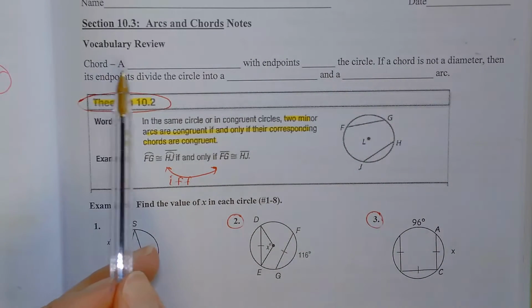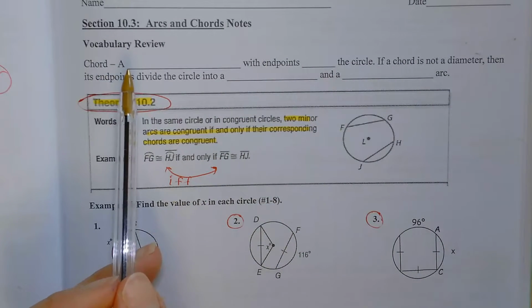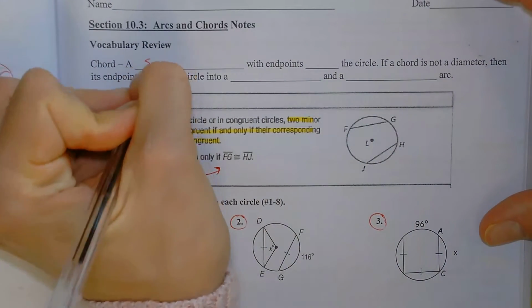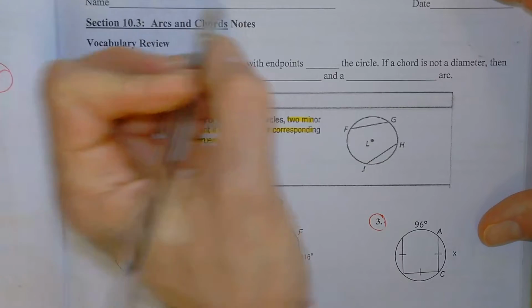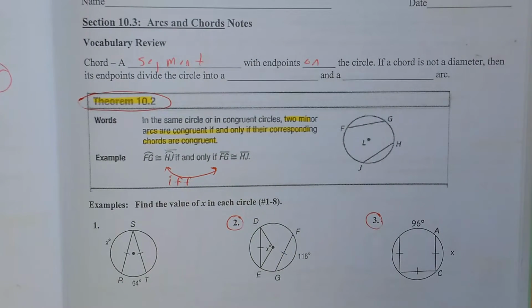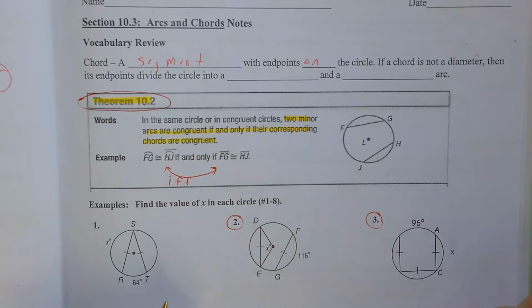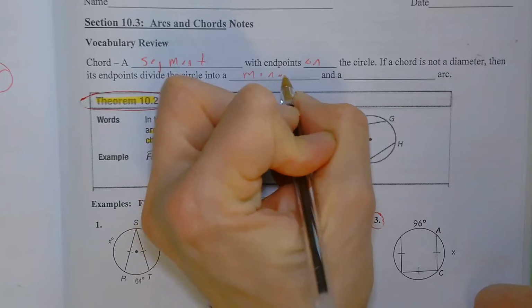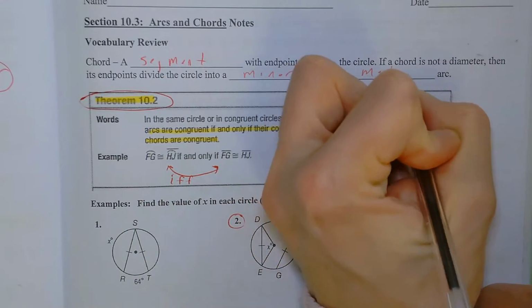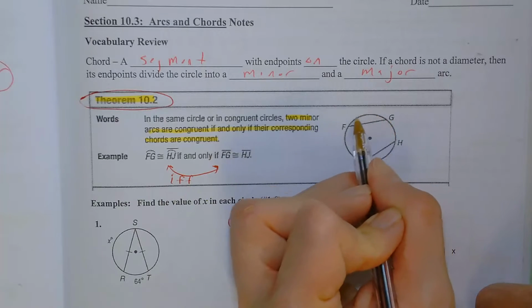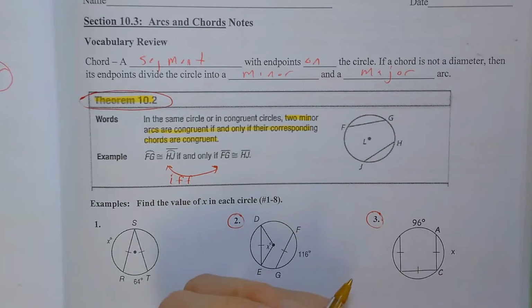At the top of this, you might recall what a chord is, because we're going to be using chords this section. A chord is a segment with endpoints on the circle. If a chord is not a diameter, then its endpoints divide the circle into a minor and a major arc. You may never have thought of that, but when you have a chord on a circle like this, you get a minor and a major arc if it's not a diameter. If it's a diameter, it makes two semicircles.